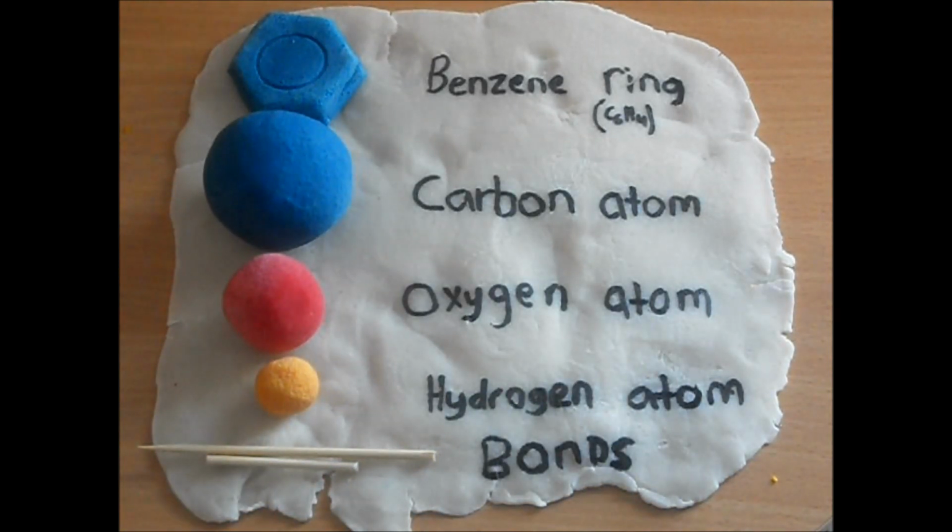So I have also made my model in Play-Doh in order to be different, or for aesthetics and originality. As you see, I have a key. The key on the left hand side shows the shapes, and on the right hand side shows the explanations. So the first is a benzene ring of C6H4 made out of Play-Doh in a hexagonal shape with a circle in the middle. Then we have a carbon atom, which is blue, an oxygen atom, which is red, and a hydrogen atom, which is yellow. Then we have the bonds, which are skewers and toothpicks.